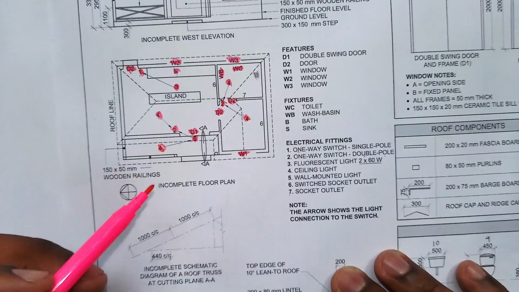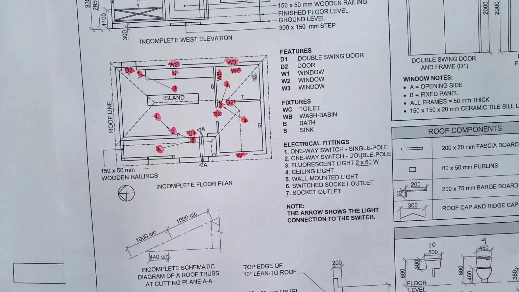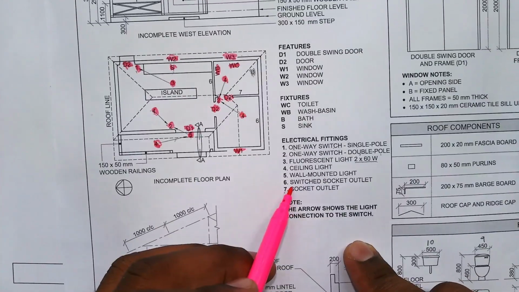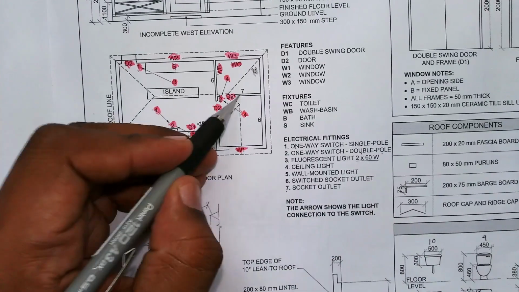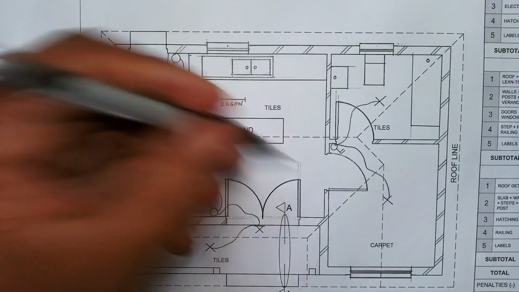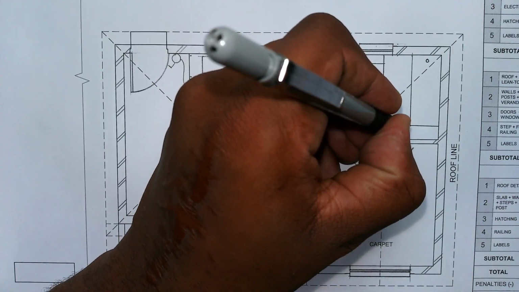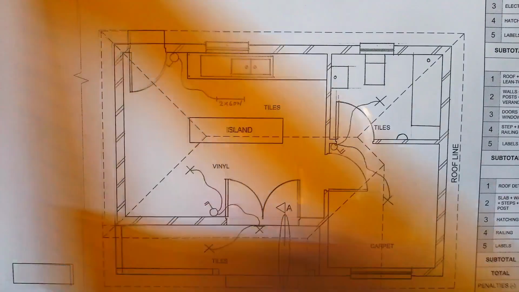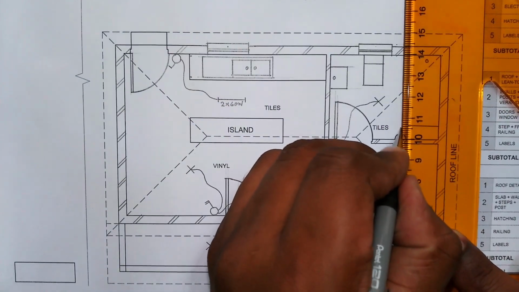Okay, so I have 7 there. 7 is the socket outlet. Okay, and then number 6 there, number 6 there. Number 6 is the switched socket outlet. Okay, I'll start with the socket outlet there. Okay, so add it by this wall. So a socket outlet is a half circle or a semicircle, all right, with a line there, a straight line.